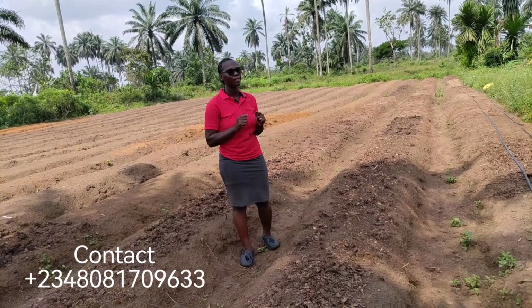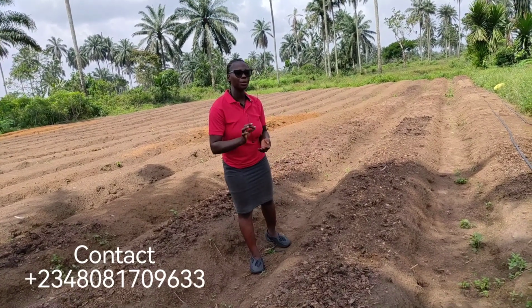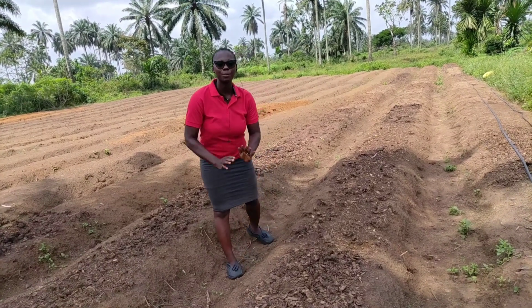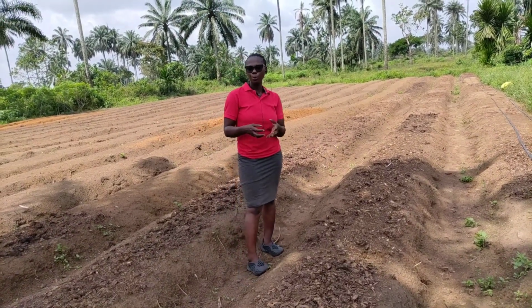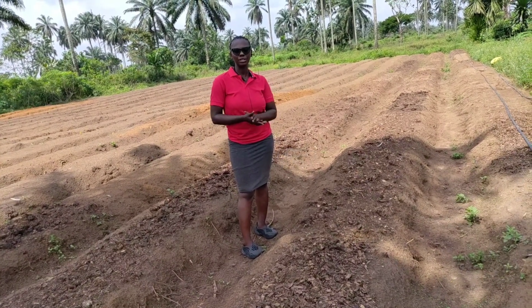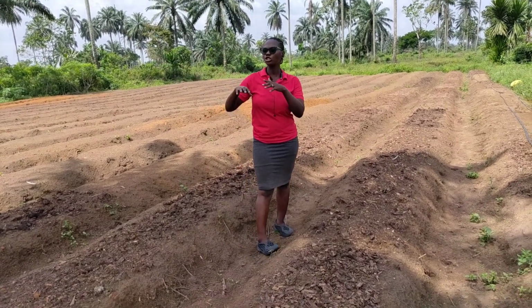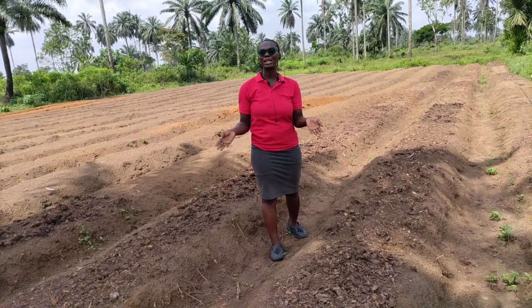Another thing, observation is key. Once you observe that there is a disease outbreak, for example, mostly a wilt, please and please do not allow the plant to die off and leave it there. Pull it out and burn the remnants, the remains of it. Don't even throw it in a nearby bush, or just keep it anyhow. No, burn it. Burn it. When you burn it, you're actually killing everything there.